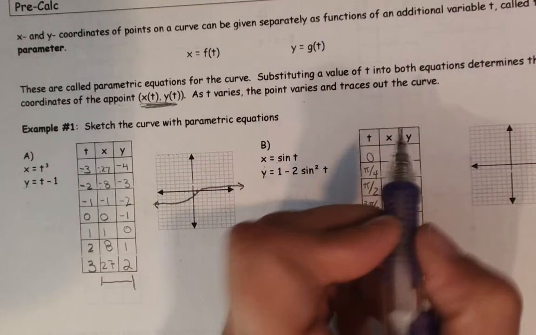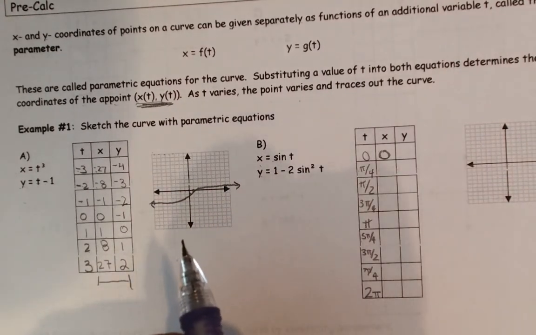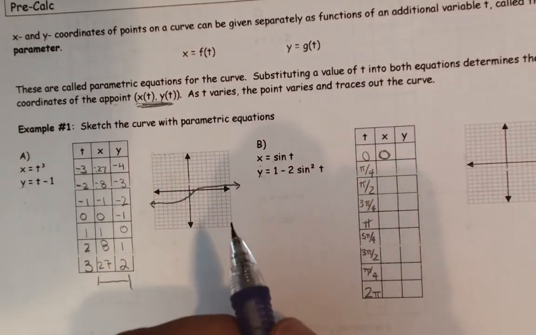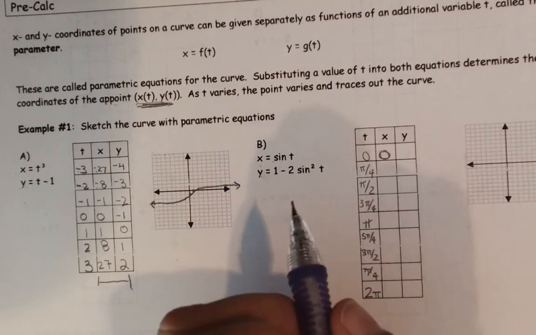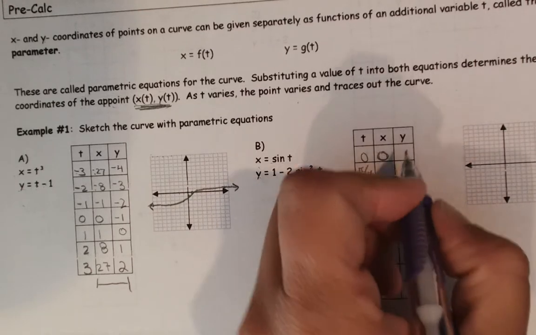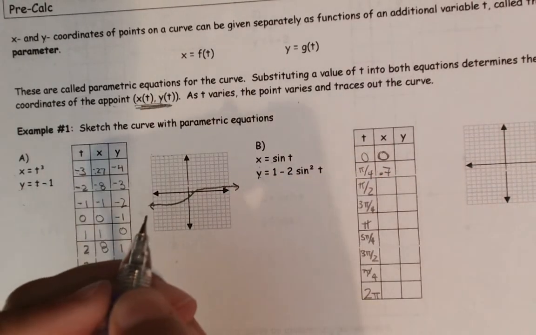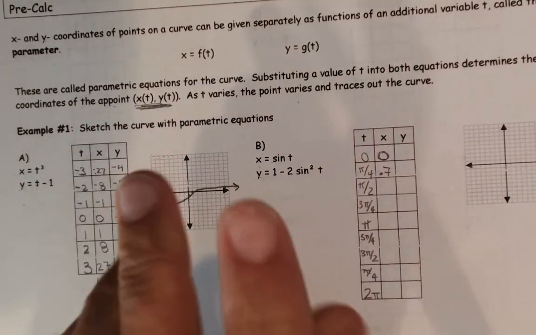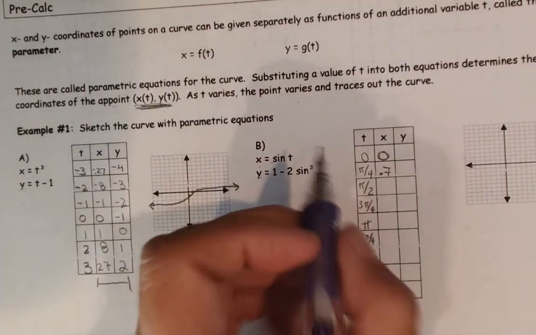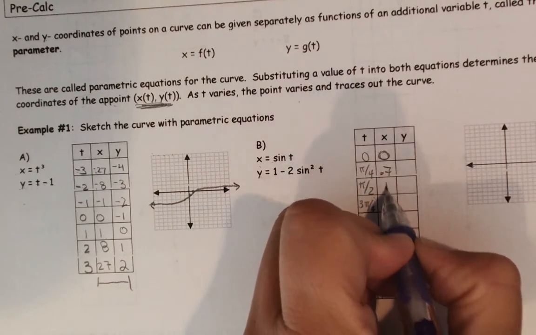Sine of 0 is 0. Sine of pi over 4 is root 2 over 2. But since I'm putting this on that, I'm going to call that 0.7, because root 2 over 2 is about 0.707. Okay. Sine of pi over 2 is 1.